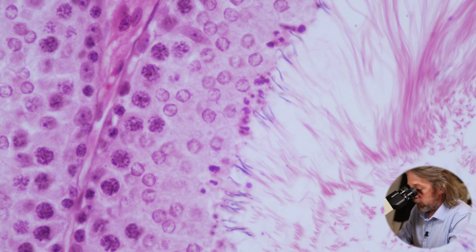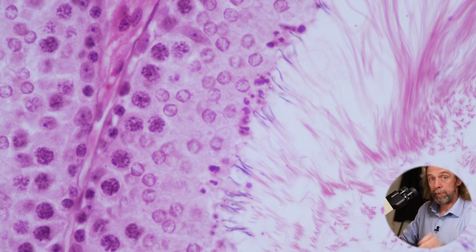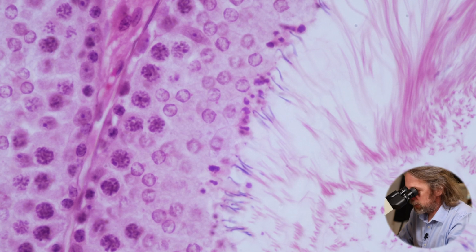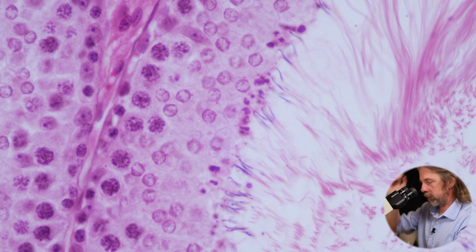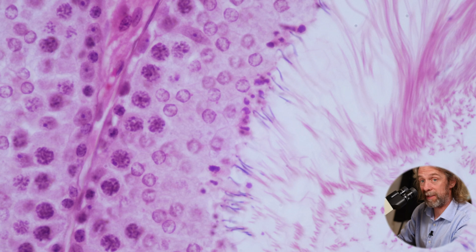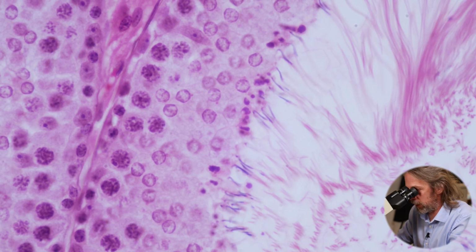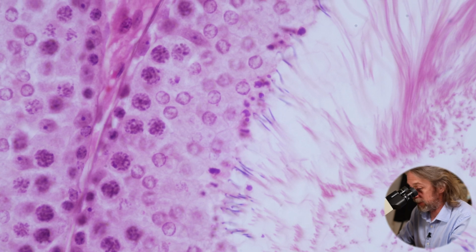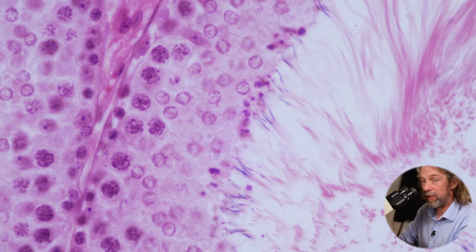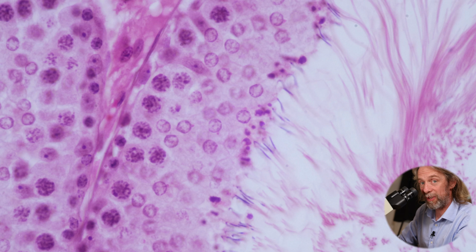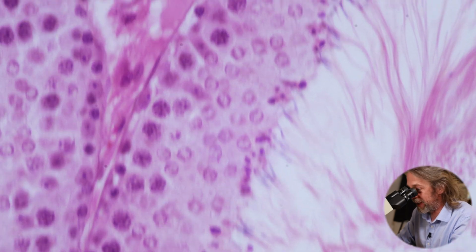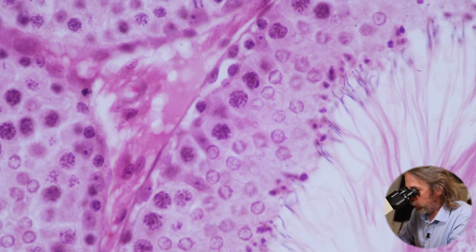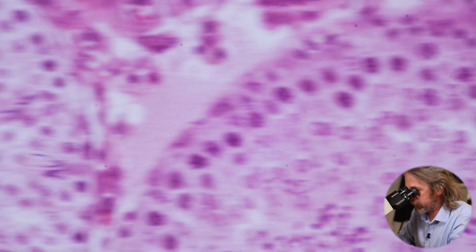Okay, so if Sertoli cells are the nurse cells, the cells supporting spermatogenesis, the other cells, the cells producing testosterone, are the Leydig cells, and they're also known as the interstitial cells. Interstitial. So that means they're in the tissues in between the tubules. They're not within the tubules.